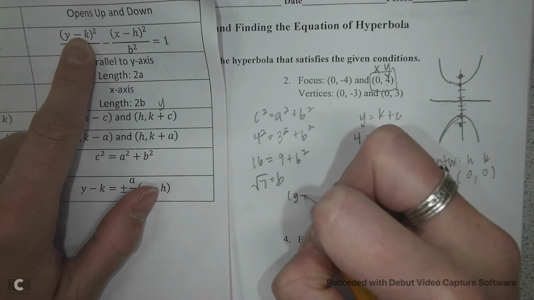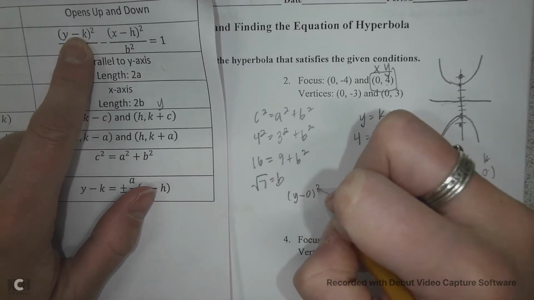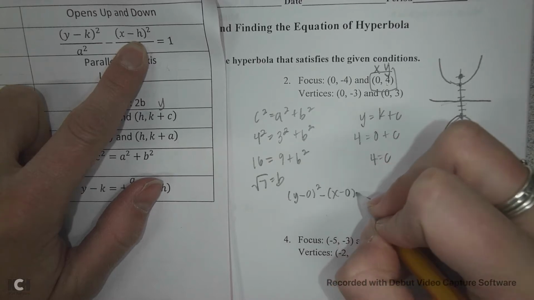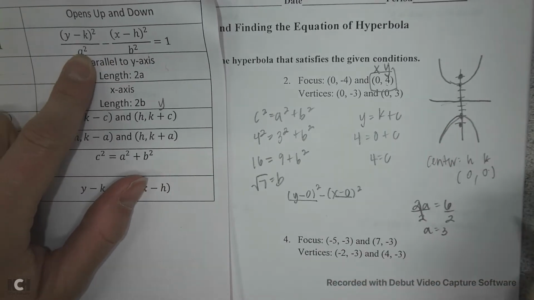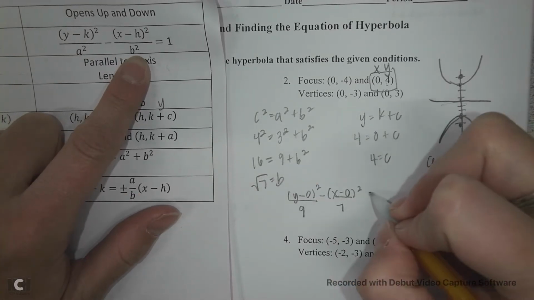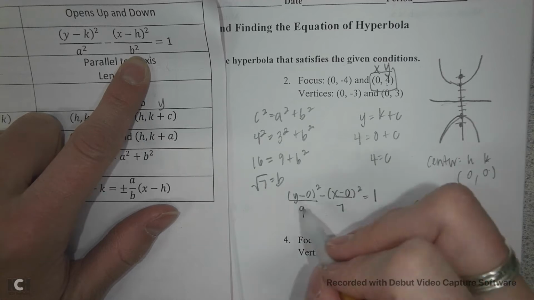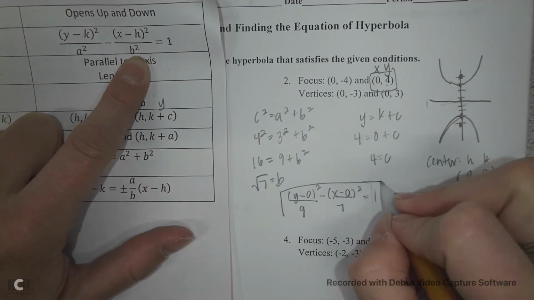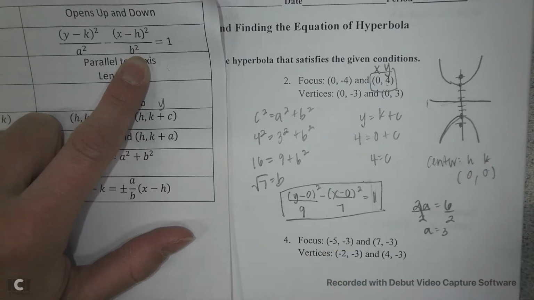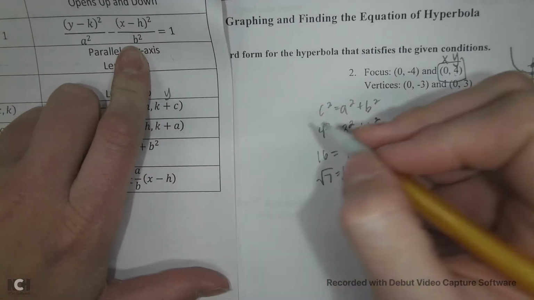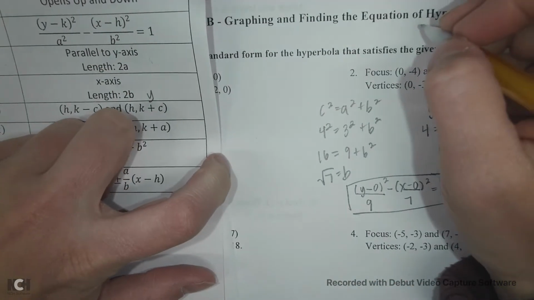So we have (y minus k) squared, that's (y minus 0) squared, minus (x minus h) squared, so that's (x minus 0) squared. Underneath the first one is a squared, and a squared is 9. And then b squared is 7, and that equals 1. You could rewrite this if you wanted to. Oh no, forgot my 1. And get rid of those zeros if you wanted to do that.